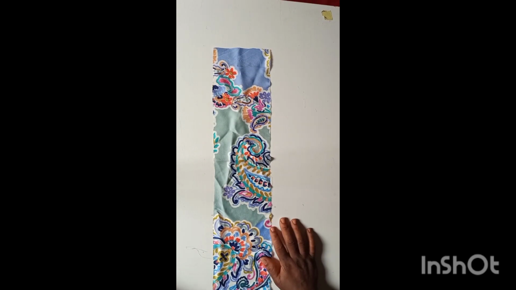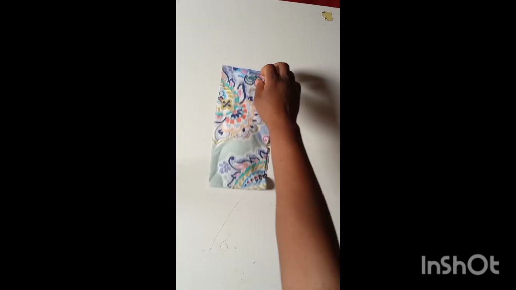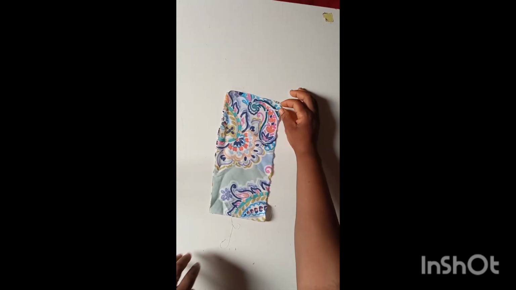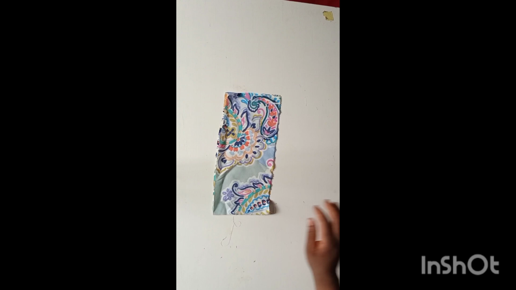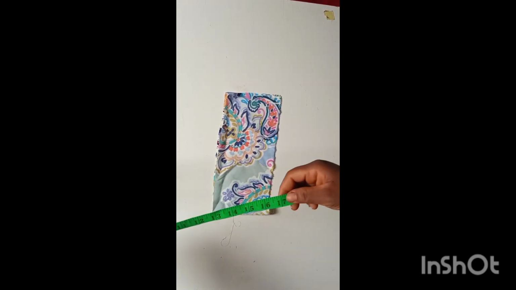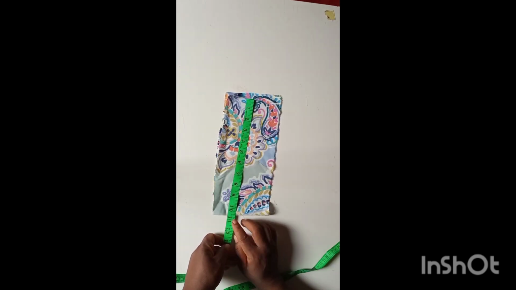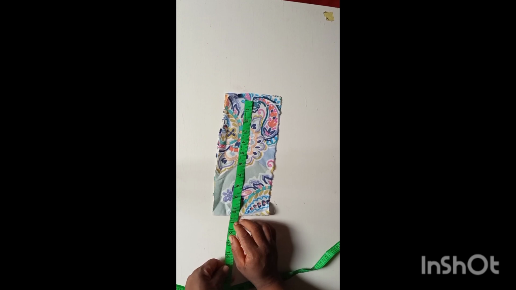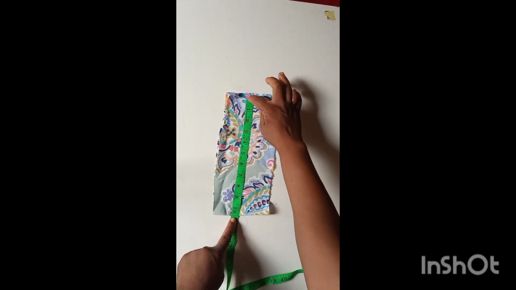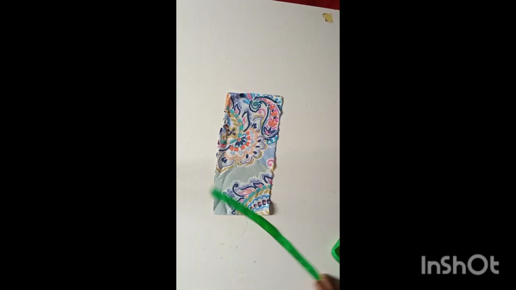I added half an inch to the band. So the length is 21 inches. Then the width folded into two is 4.5 inches. So the width is, as you can see, 11.5. So I added half an inch.